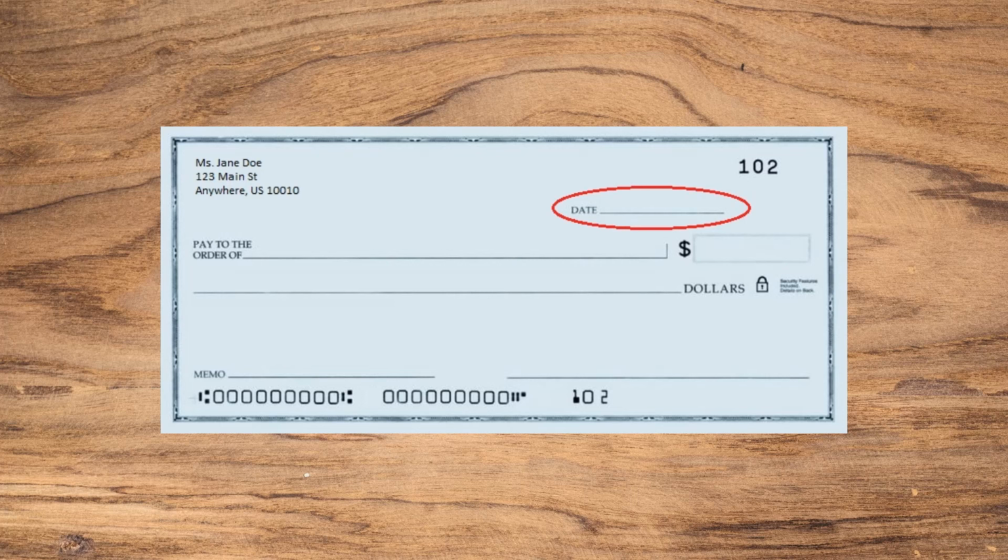First, on the upper right, you'll see a date field. Here, most typically use today's date. Though you can post-date the check, meaning use a future date, whoever you're giving the check to can still deposit the check at any time. And the bank is free to pay out funds from your account prior to that date written on the check.